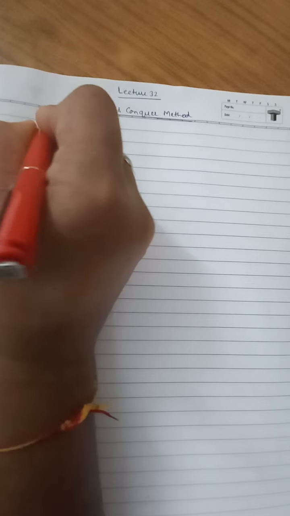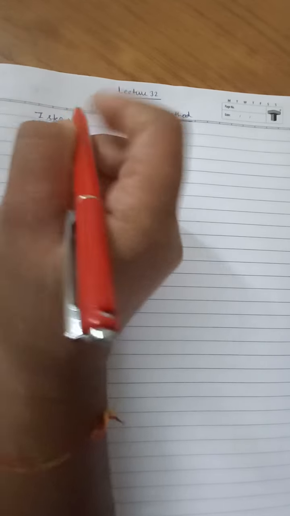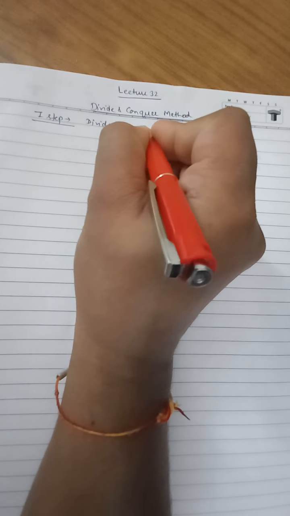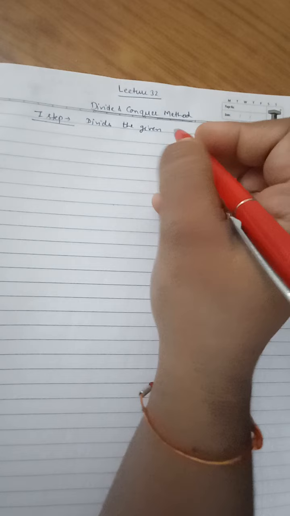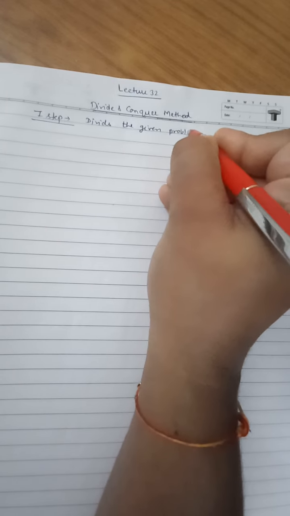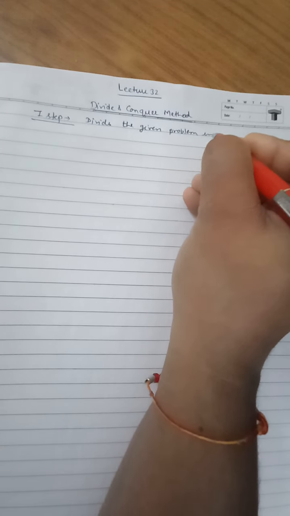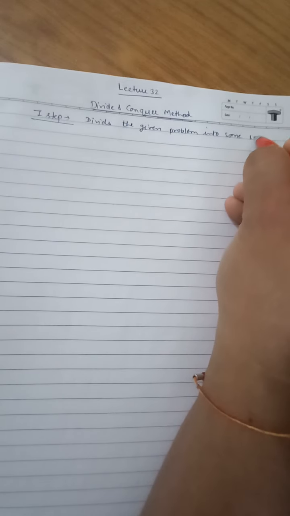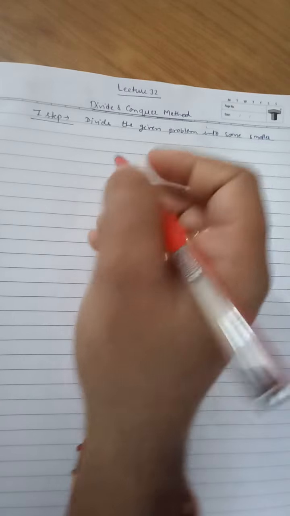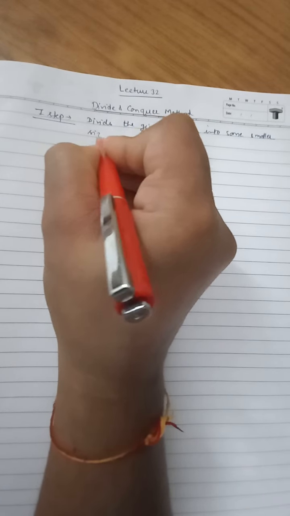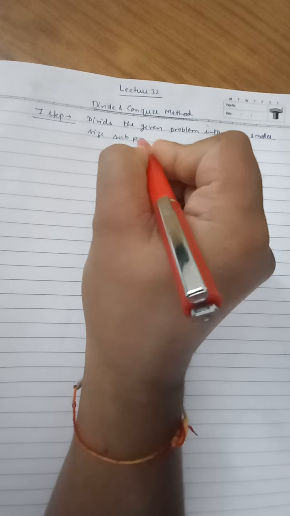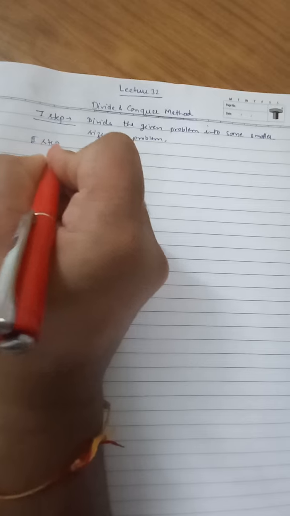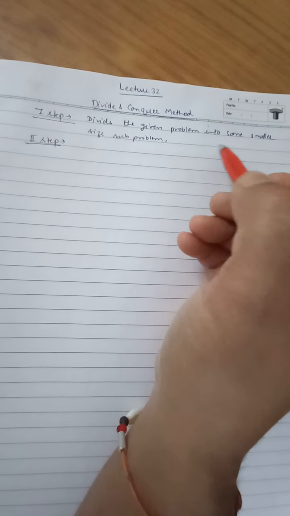The first step is to divide the given problem into some smaller size sub problems. If there is a problem that is big enough, we can divide the problem into some smaller size sub problems.